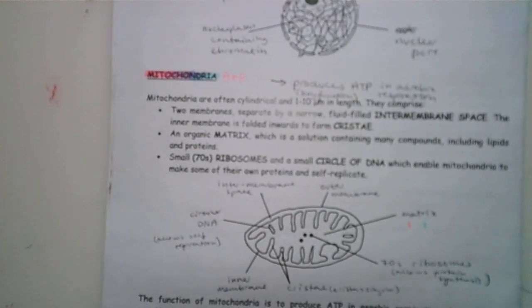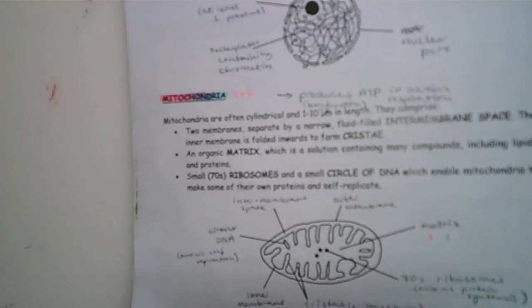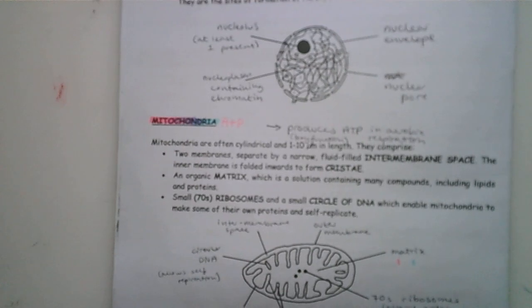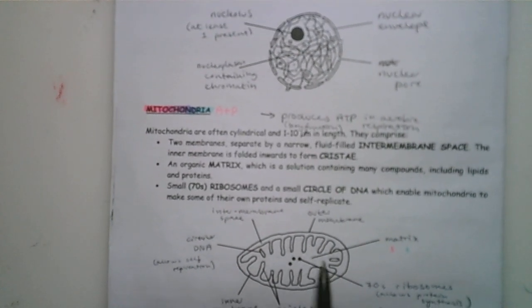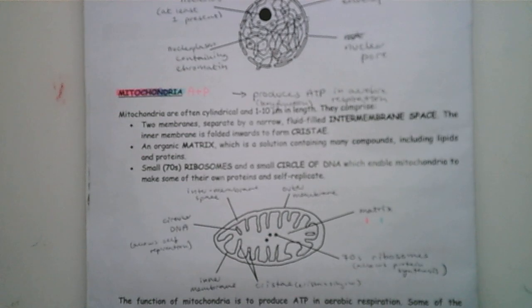Mitochondria are in both animals and plants. They're often cylindrical, and they comprise two membranes separated by a narrow, fluid-filled intermembrane space. The inner membrane is folded inwards to form cristae. So those are these little wiggles.